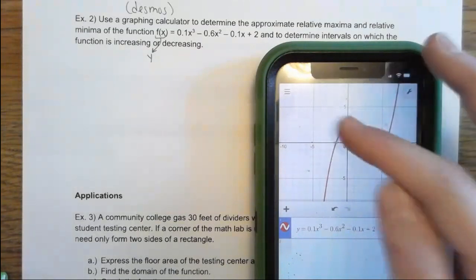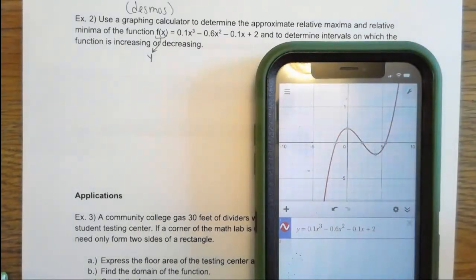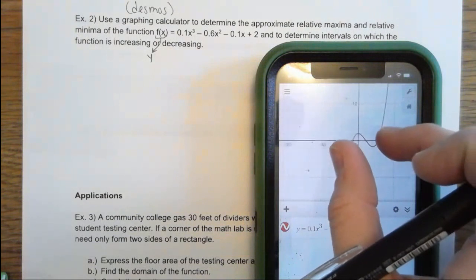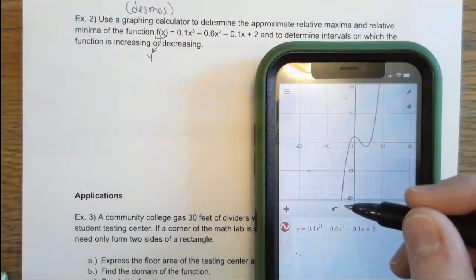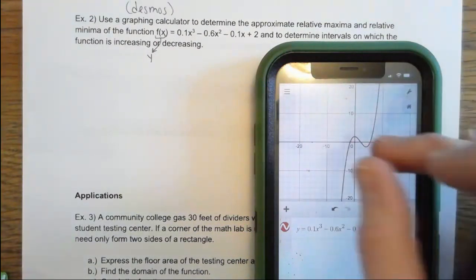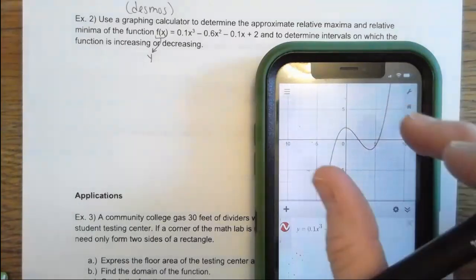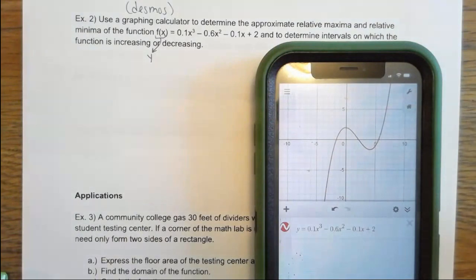But Desmos is very nice where you can tap or click on the graph and also find those key points. So first of all, I do see a relative max and a relative min. Notice that this graph does keep going down forever and up forever. So these are not absolute max and mins, they're just relative, meaning that in a small area, they are the max and min value.